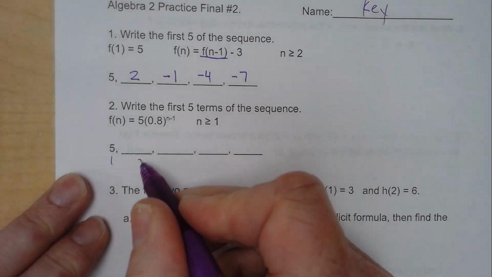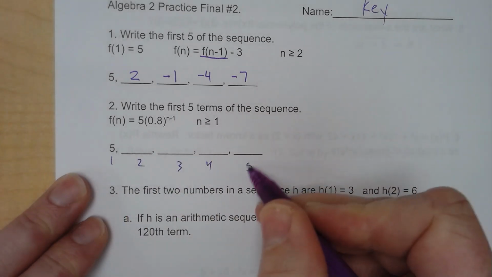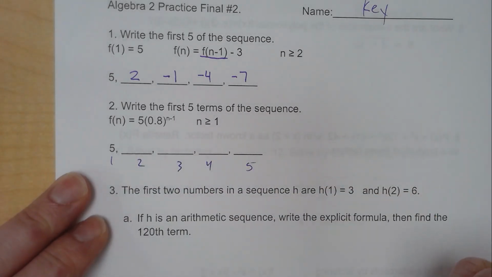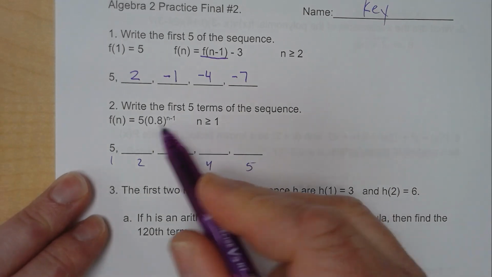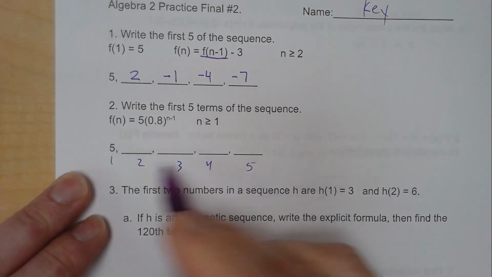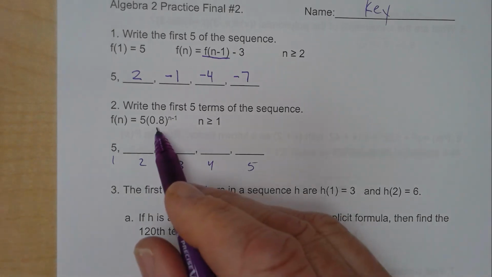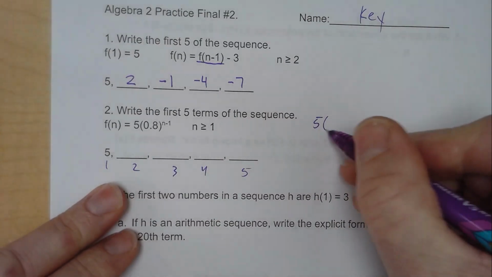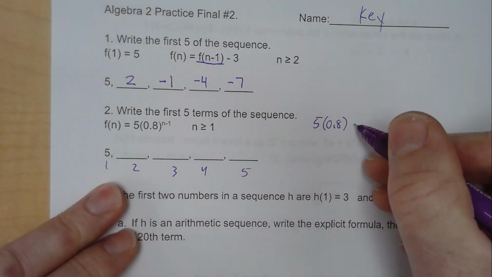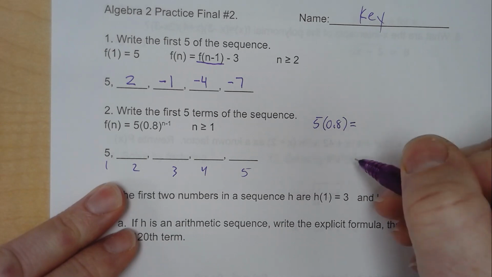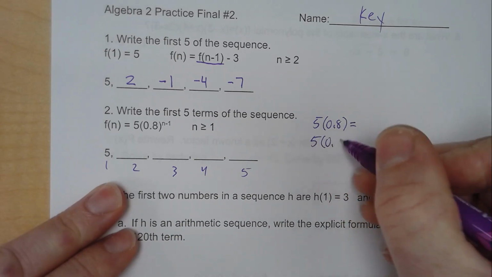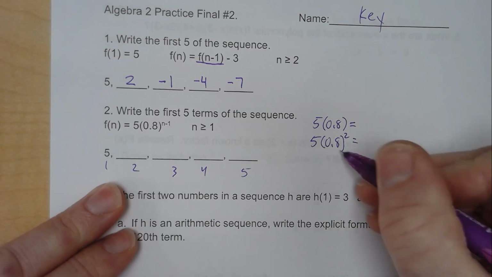So you can go 1, 2, 3, 4, 5. There's 1, 2, 3, 4, 5 terms I want you to do here. But you could put 5 in here and get the 5th term before you do the other ones. But basically, your growth factor, or your decay factor, is 20%. So you're keeping 80%. So it's going to be 5 times 0.8. So you're going to lose 20%. Right? And then you're going to do 5 times 0.8 twice, so you're going to lose 20% twice.